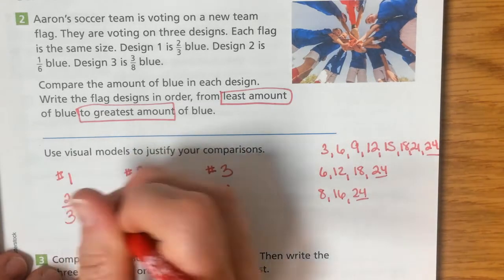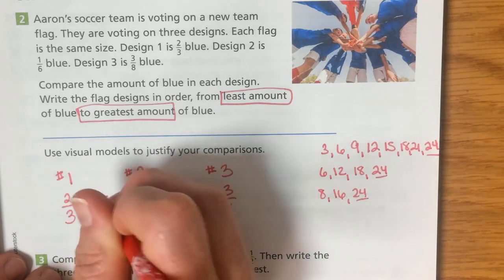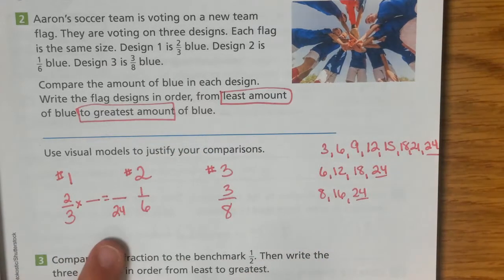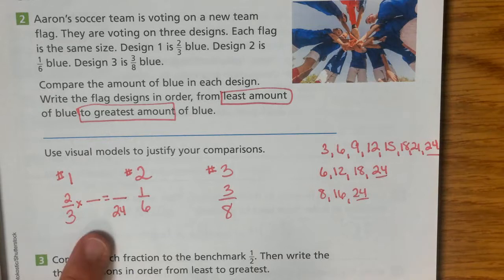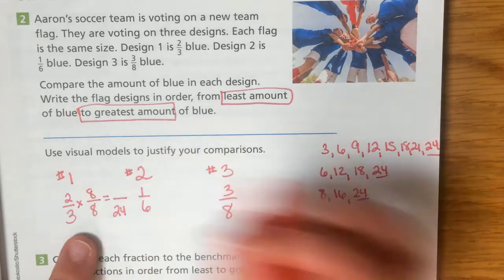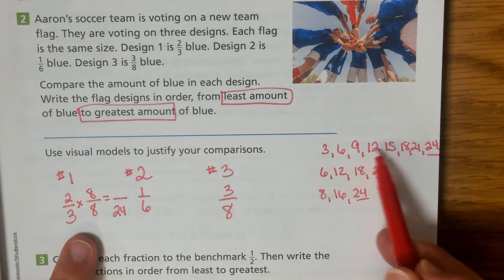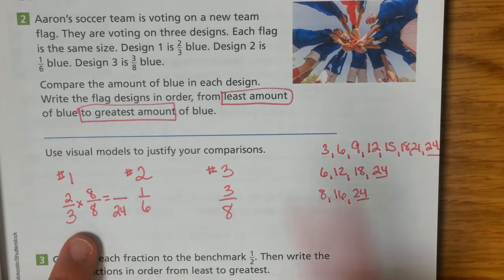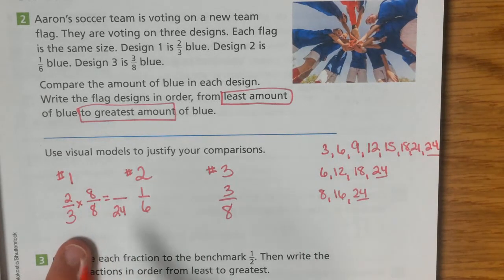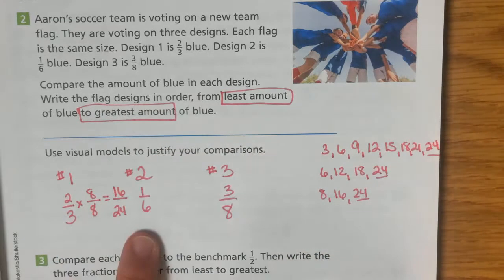So what will I multiply 2/3 by to get 24 as my denominator? I would multiply it by 8, right? And if I were to count those, 1, 2, 3, 4, 5, 6, 7, 8, that would tell me, right? But I know that 8 times 3 is 24. So that means 2 times 8 is 16.